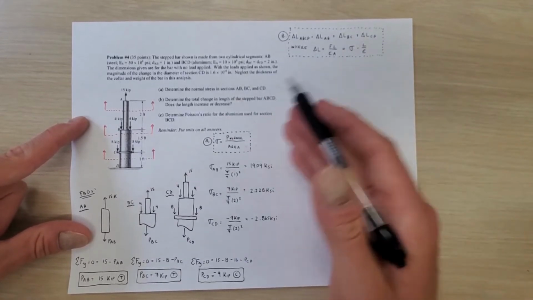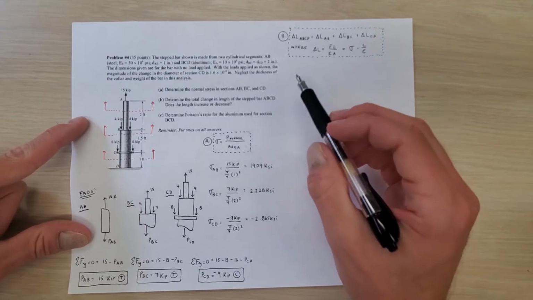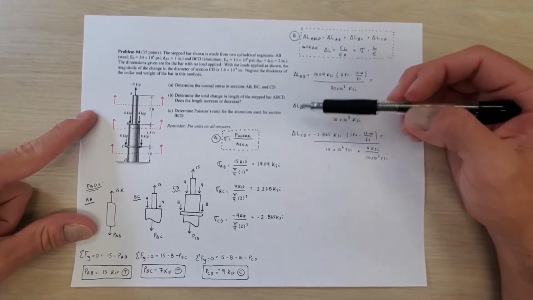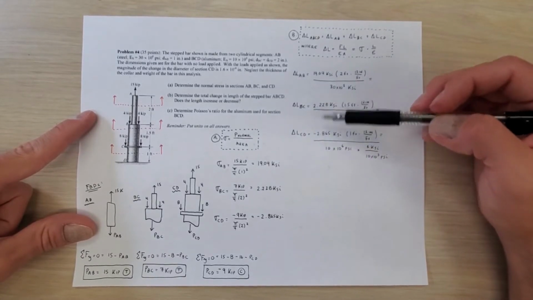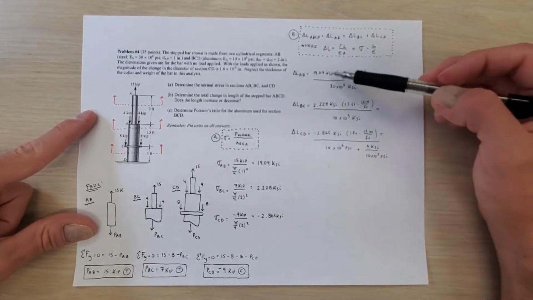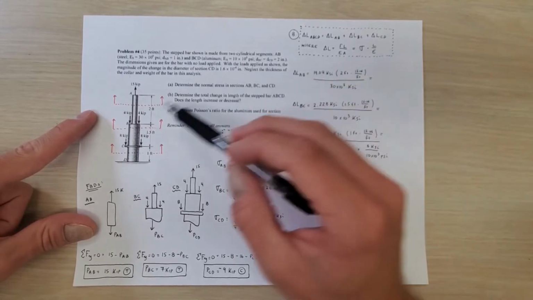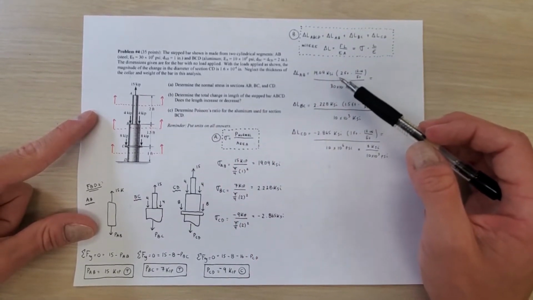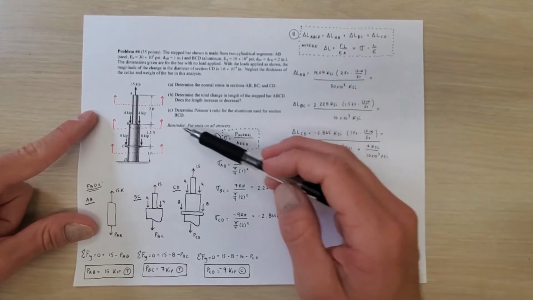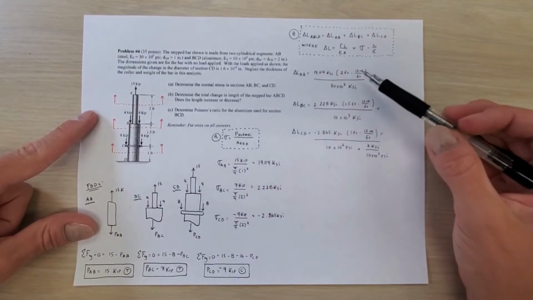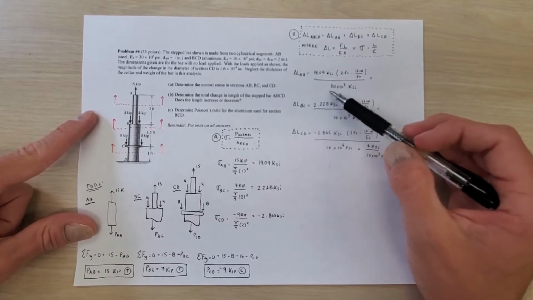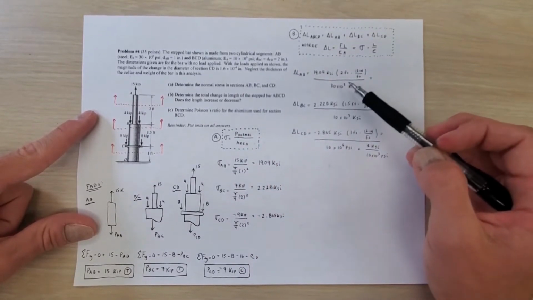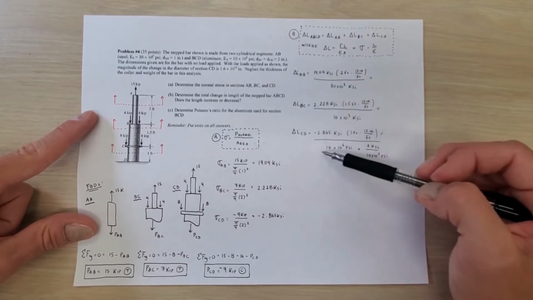So what I'll do is I'll set this up for each of the bars and we'll see what we get in a second. So you can see for the change in length of AB, BC, and CD, I've taken the stress we calculated in part A and I've multiplied that by the length of each section, which were given in feet. So I've converted each of the lengths to inches by multiplying the feet that we are provided in the picture over on the left times 12 inches per foot. And I divide by the Young's modulus in KSI for each of the given sections of rod, AB, BC, and CD.